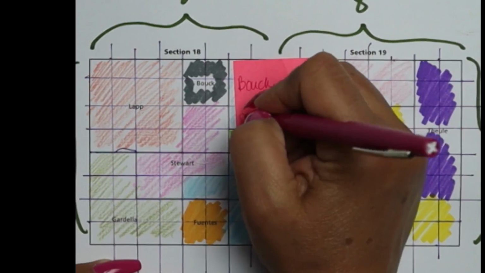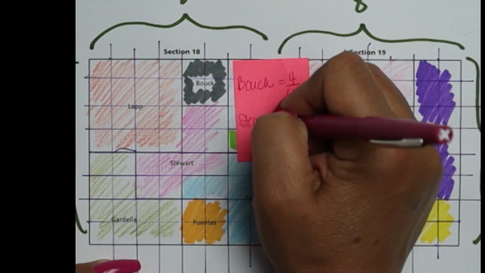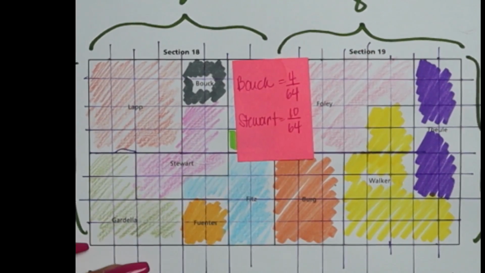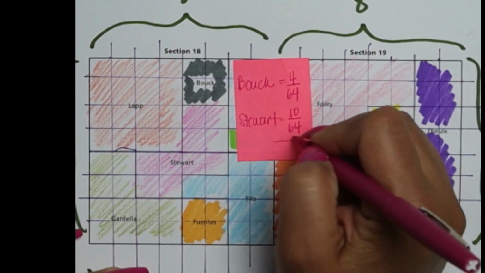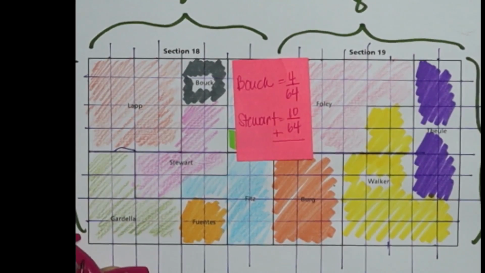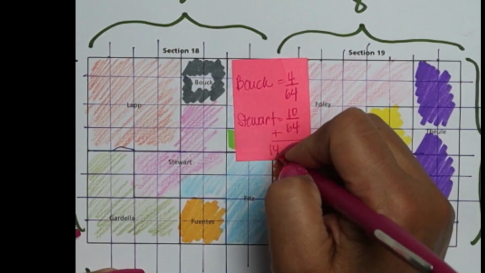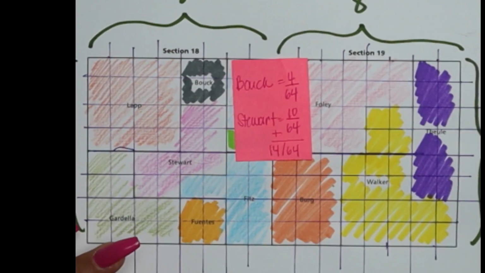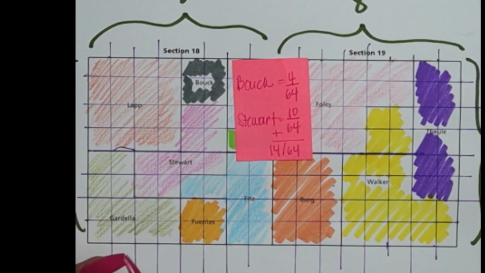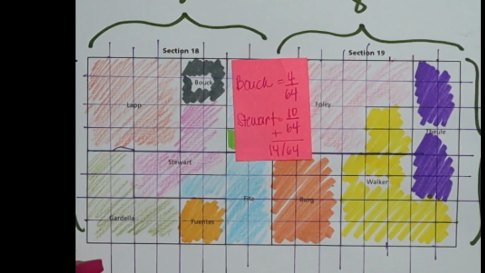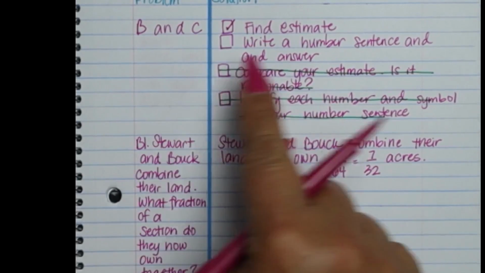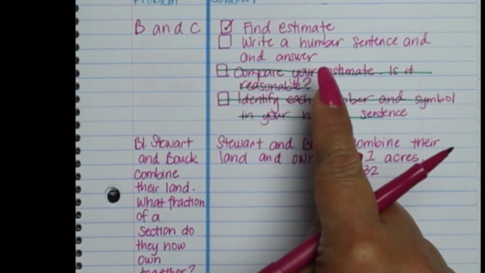And Bach owns 10 64ths. And they want to know how much they would have combined. And that's actually 14 64ths. And there's your number sentence. 4 64ths plus 10 64ths equals 14 64ths. But of course you can simplify. I found my estimate. Write a number sentence and the answer.